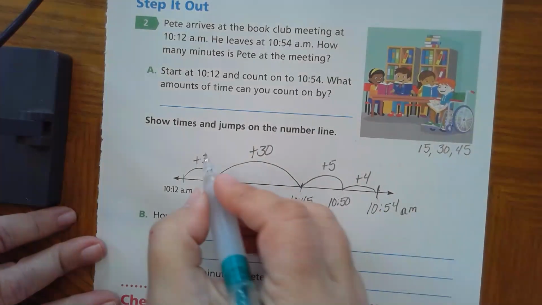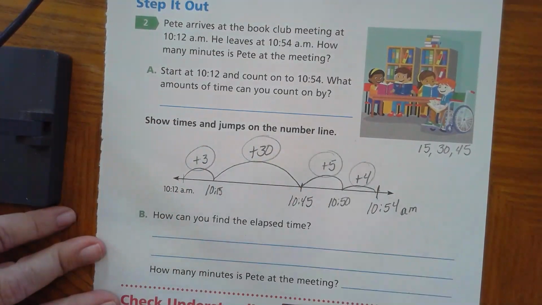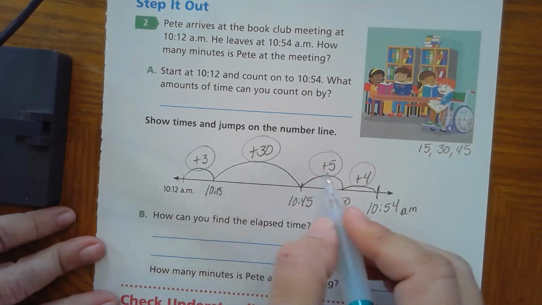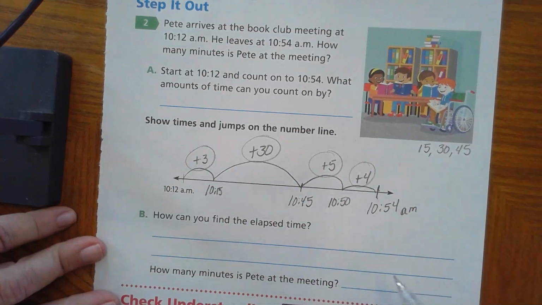Okay, so here is the amount of time that has elapsed that we need to put together. So we went 3 minutes plus 30 minutes plus 5 plus 4. Remember, with the commutative property, you can rearrange it however you want, the same answer. So is there a way to combine these that might be a little easier?